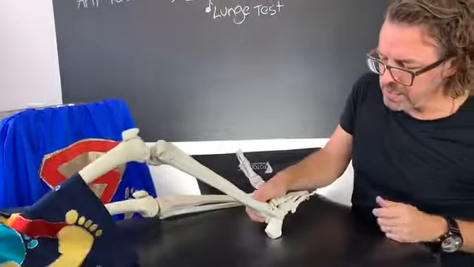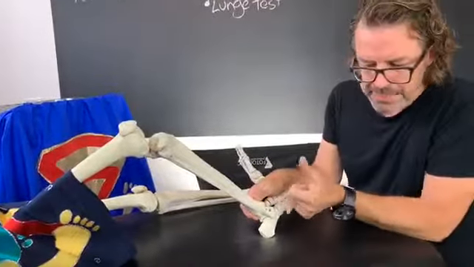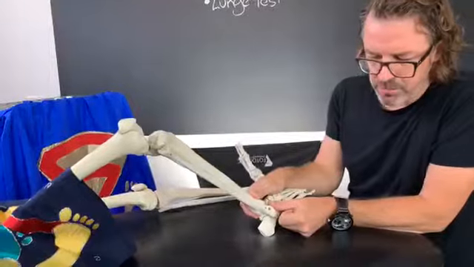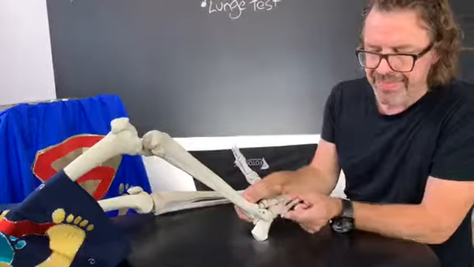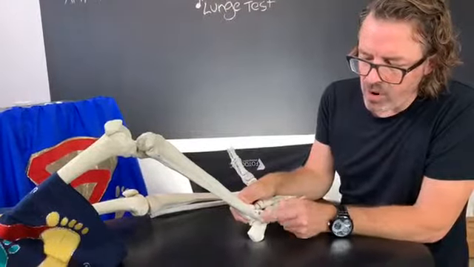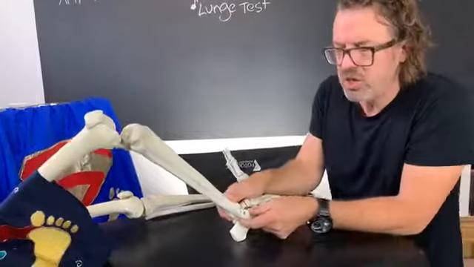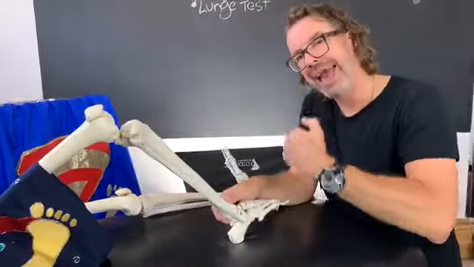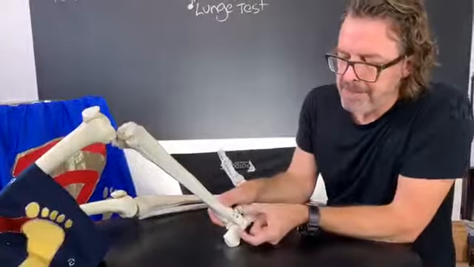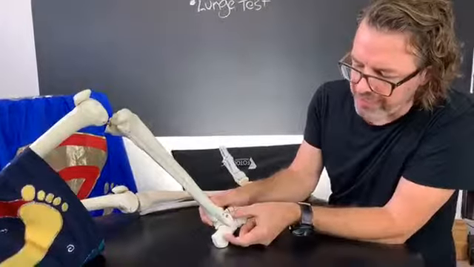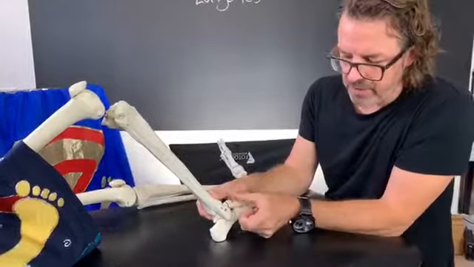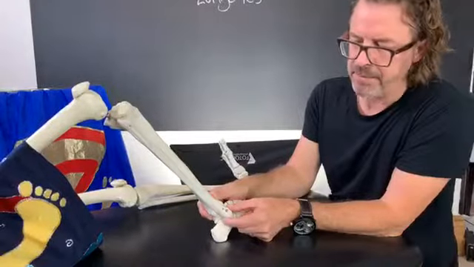So I've stabilized the medial side. I'm going to place my thumb on the anterior portion of the fibula, and then I'm going to place my index finger on the posterior aspect. And you're looking for the most prominent anterior and posterior points, meaning the widest point of the fibula base. So I've got my thumb and I've got my index finger.